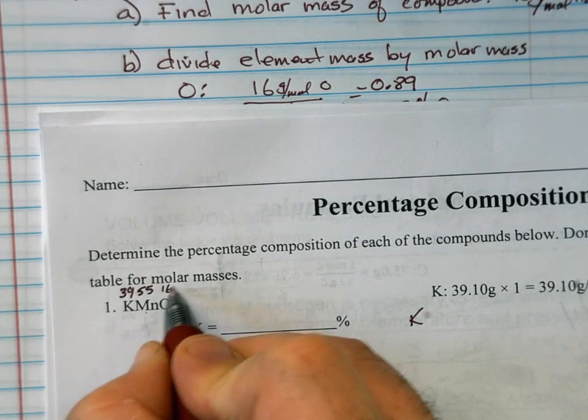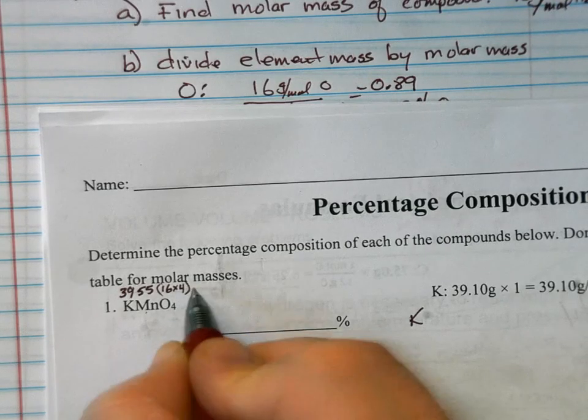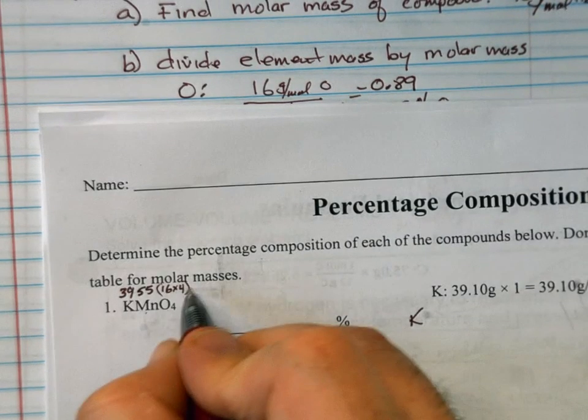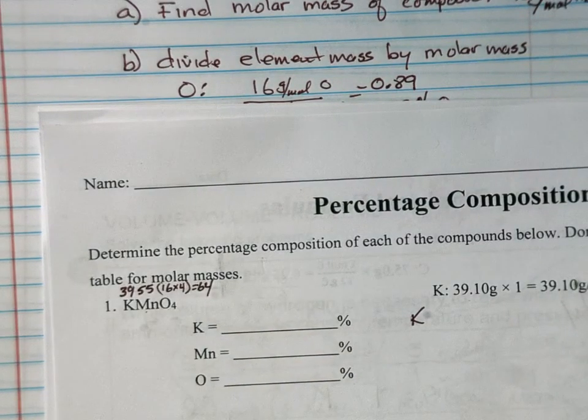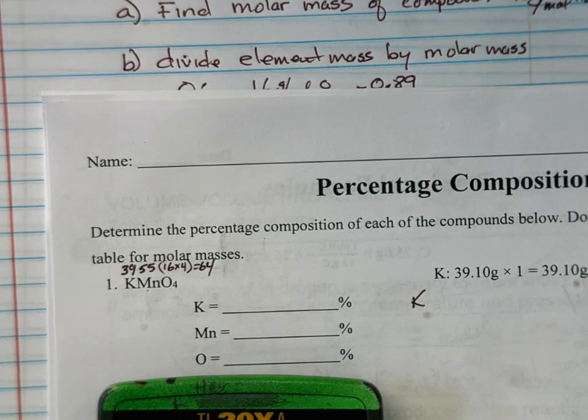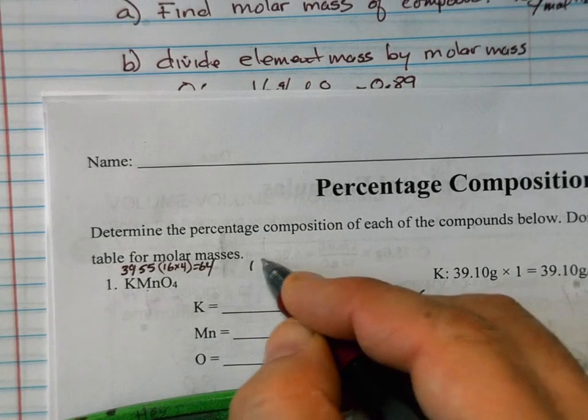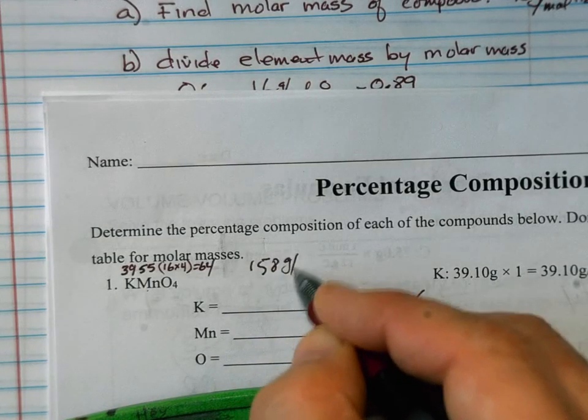There's 4 of them, so 16 times 4 is 64. So what's 64 plus 55 plus 39? No surprise, it comes out to be 158 grams per mole.